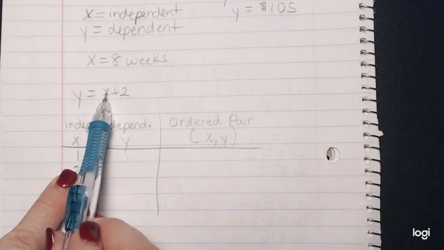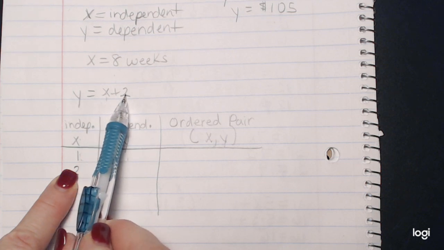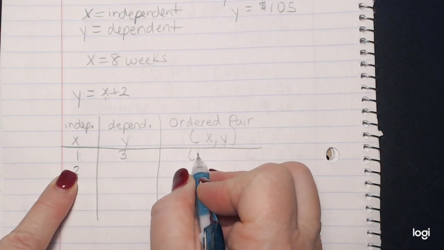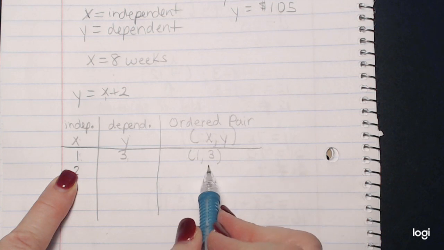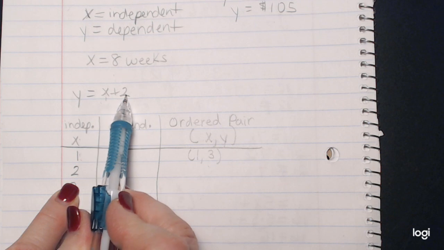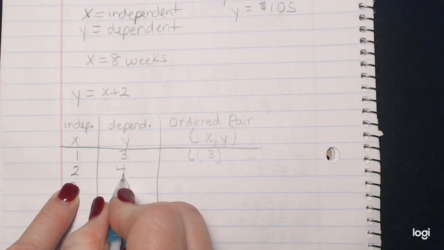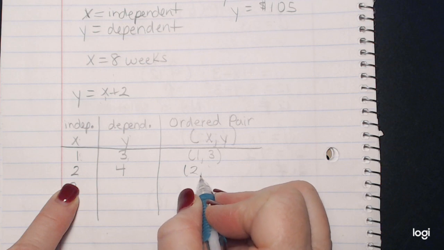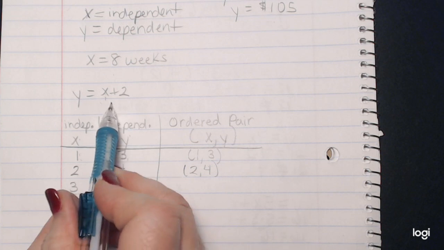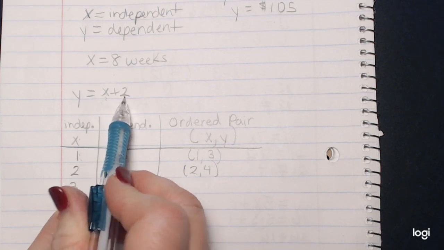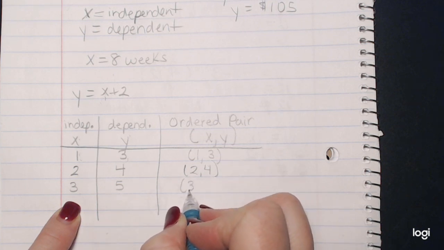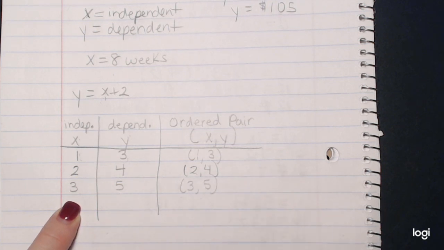So this would be 1 plus 2. What does that equal? That equals 3. So my ordered pair over here would be 1 and 3. If I would take a 2 and stick a 2 up here, what's 2 plus 2? Makes 4. So my ordered pair is 2 and 4. All right, let's put a 3 up here. 3 plus 2 is 5. So my ordered pair is 3, 5.